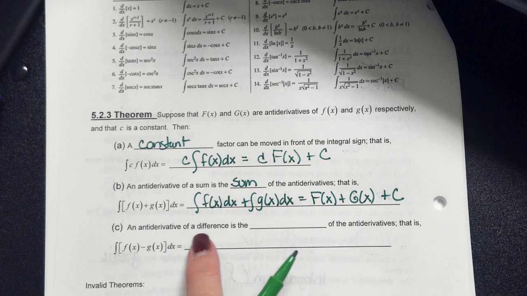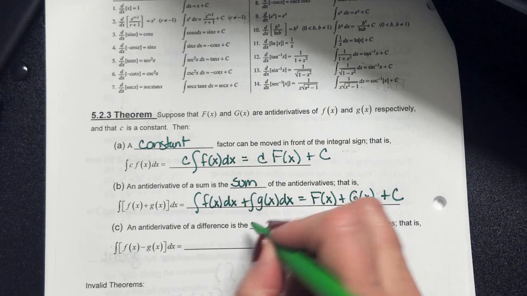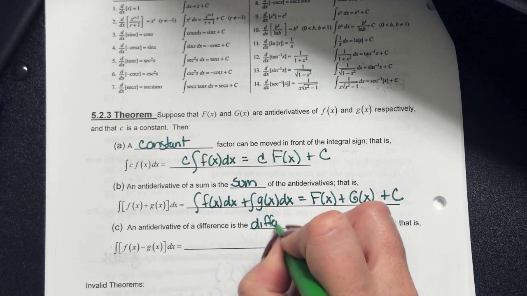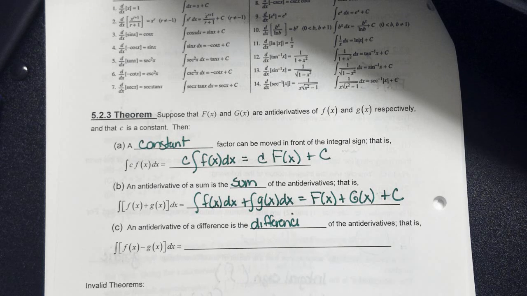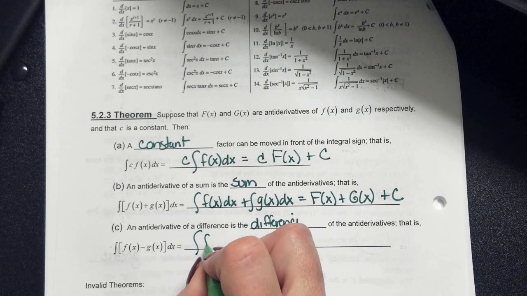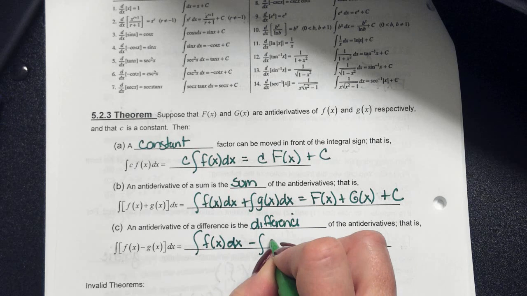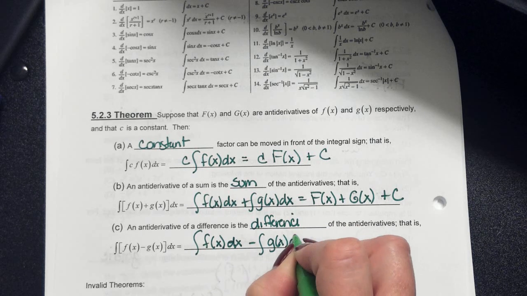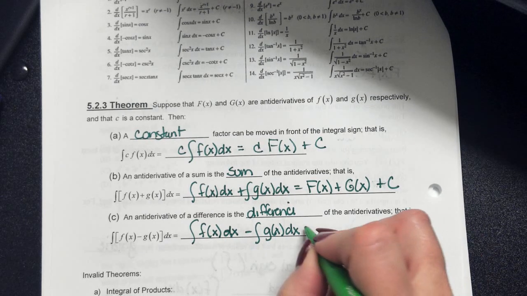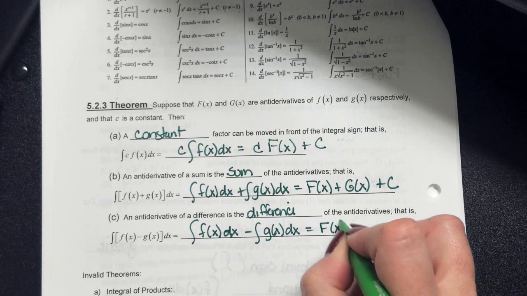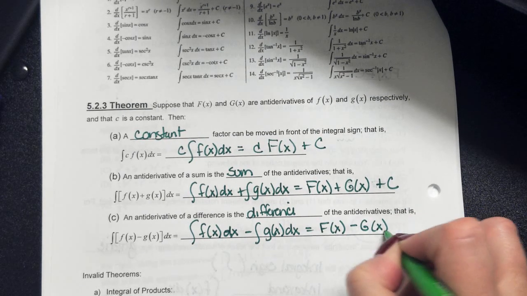The antiderivative of a difference is the difference of the antiderivatives. Again, you can integrate term by term and subtract each integral. This is going to be equal to F of x minus G of x plus your c.